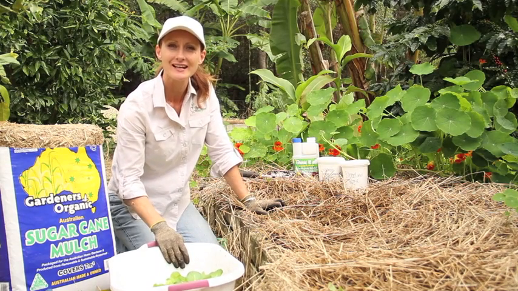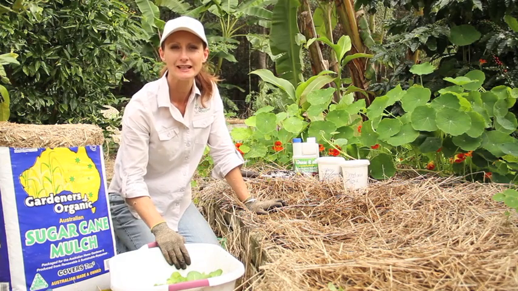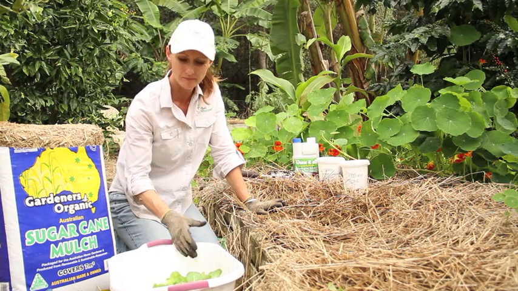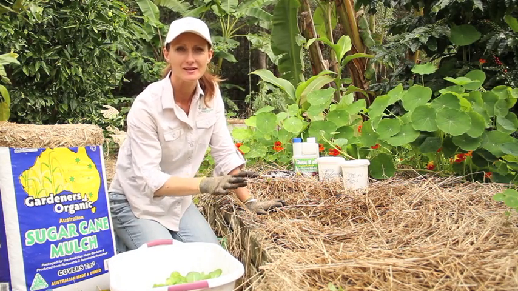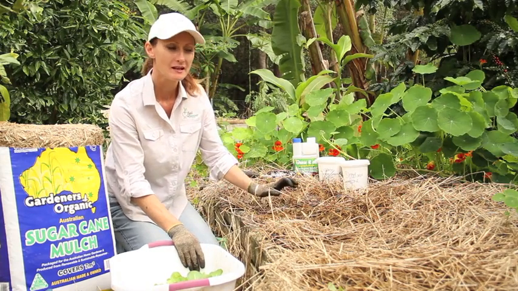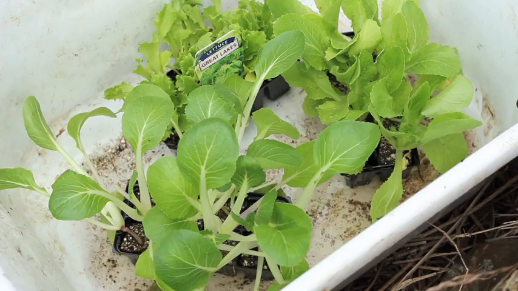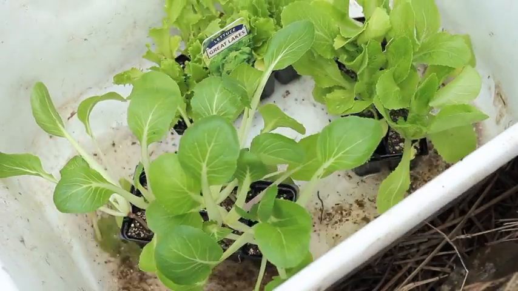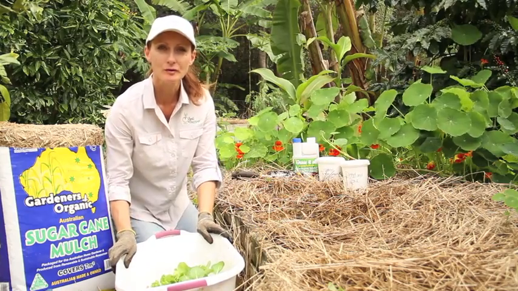So now I'm down in the garden ready to plant my seedlings, and it's really important to take just a few simple steps to get these new baby plants into the ground and growing beautifully. The first thing you have to do is soak them here. So you can see in my bucket, I've got them soaked in some diluted liquid fertilizer.